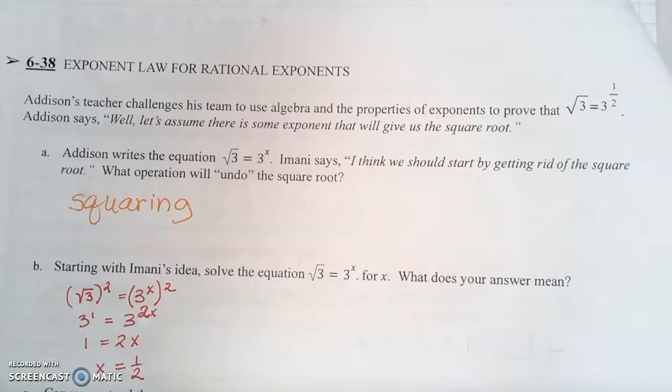At the top of page 10 is question 38, which is titled Exponent Law for Rational Exponents. Addison's teacher challenges his team to use algebra and the properties of exponents to prove that the square root of 3 is equal to 3 to the 1/2. Addison says, well, let's assume there is some exponent that will give us the square root. Part A, Addison writes the equation the square root of 3 equals 3 to the x.